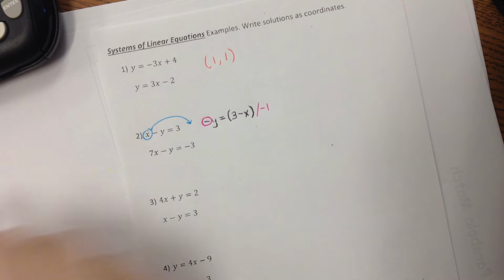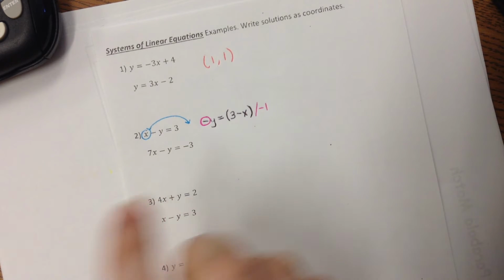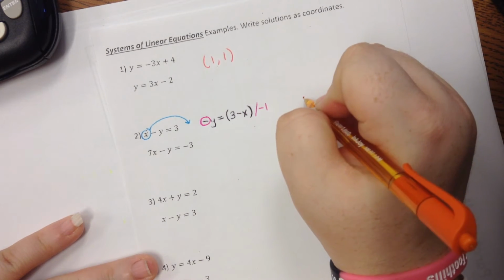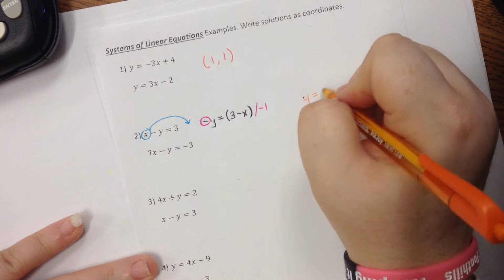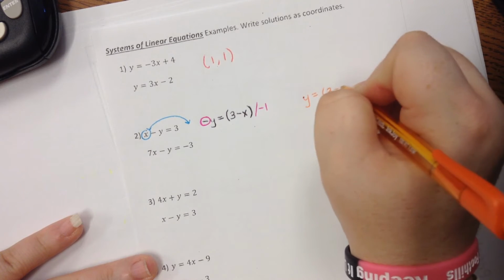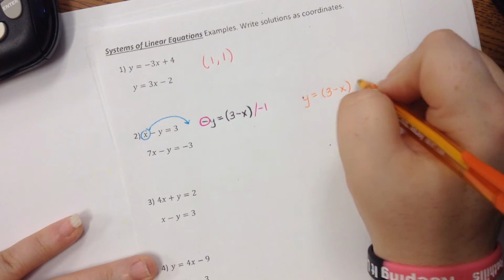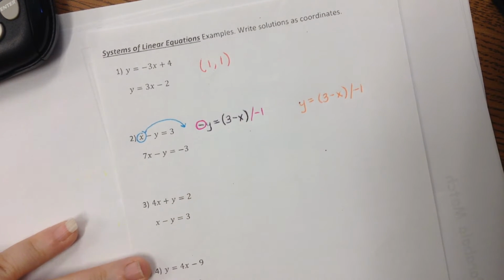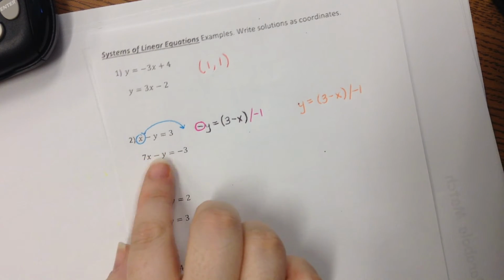Now I have everything away from the y, so I'm going to rewrite the equation so I know exactly what to type into my calculator. I'm going to have a y by itself: y equals, parentheses, 3 minus x, close parentheses, and then divided by negative 1. This is actually going to be my first equation.